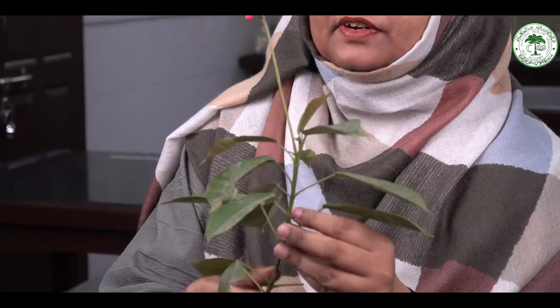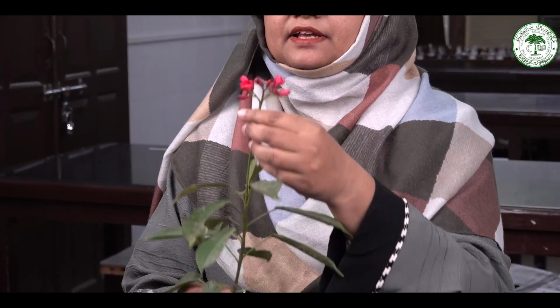Here in Jatropha you can see a cymose type of inflorescence, which was already explained by sir, in which the older flower is present at the terminal position and then stops the growth of the particular stem. You can see here the arrangement of leaves is alternate, and this is Jatropha, one species of which is used for the production of biodiesel, that is Jatropha curcas.